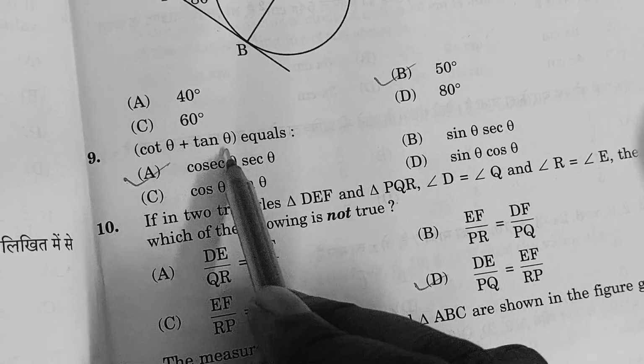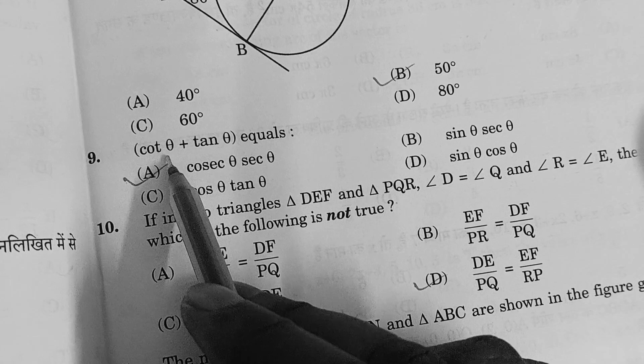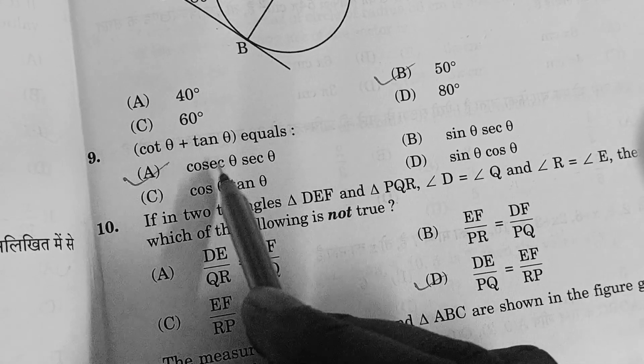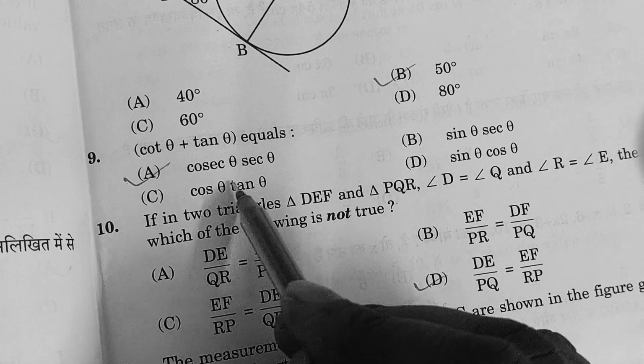Now cot theta plus tan theta is equal to. As you know, the value of cot theta is cos upon sine, and tan is sine by cos, and you calculate. So you find 1 upon sine theta into cos theta.